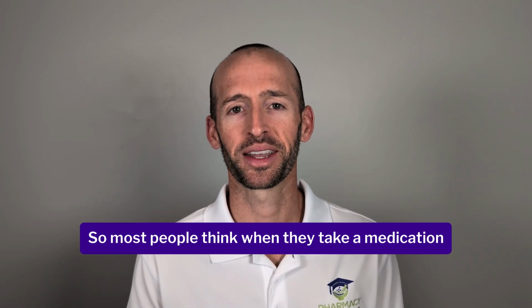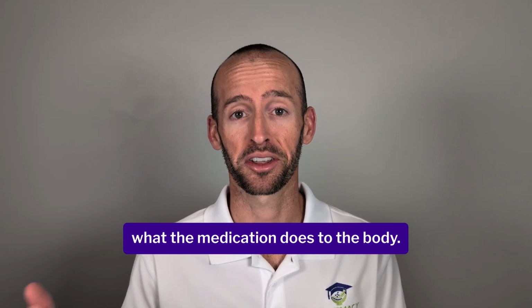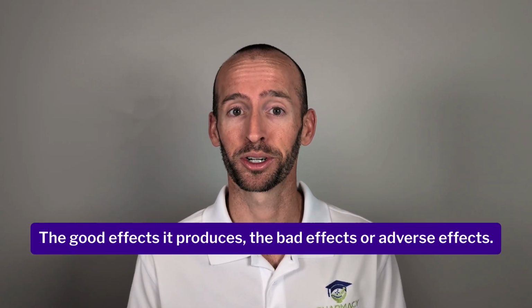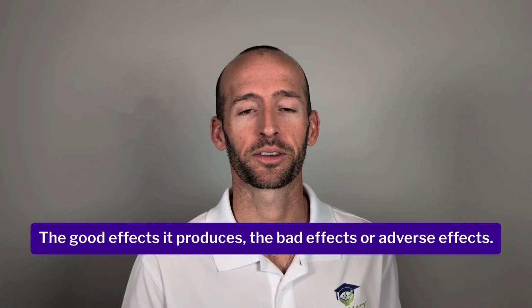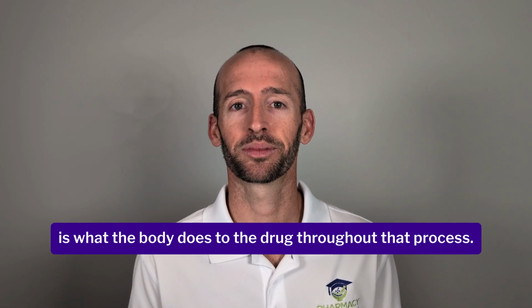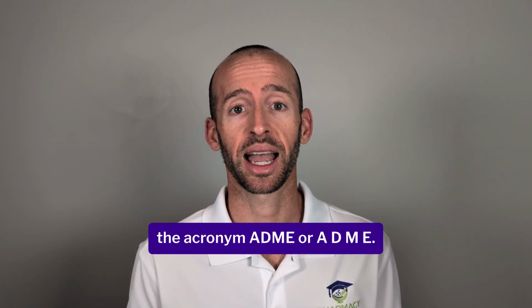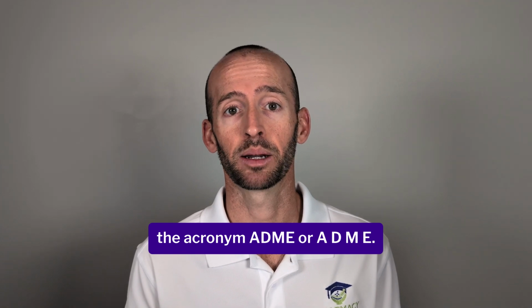So most people think when they take a medication that the important thing to know is what the medication does to the body, the good effects it produces, the bad effects or adverse effects. But just as important is what the body does to the drug throughout that process. And a helpful way to understand this is through the acronym ADME.